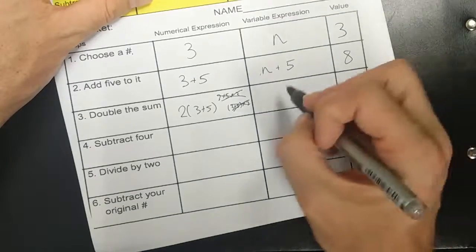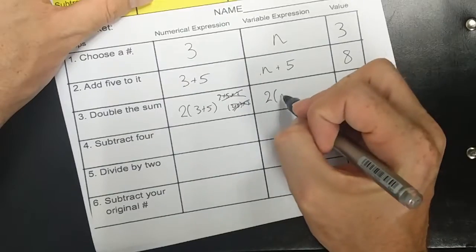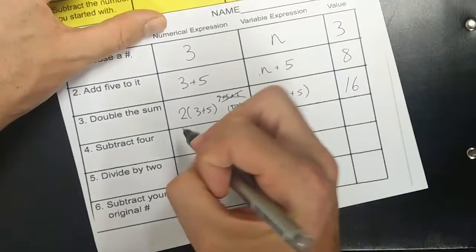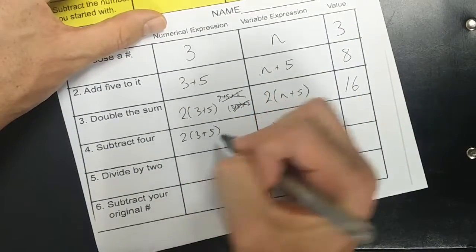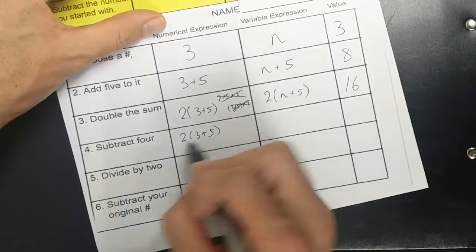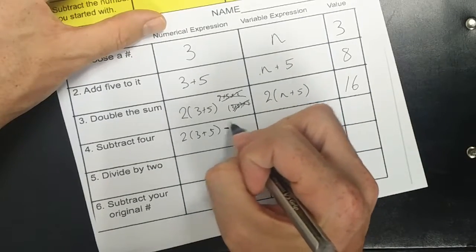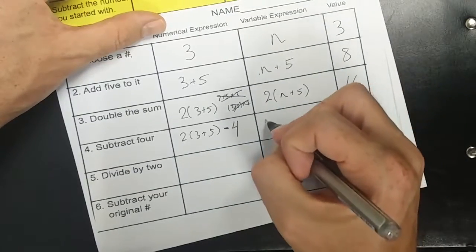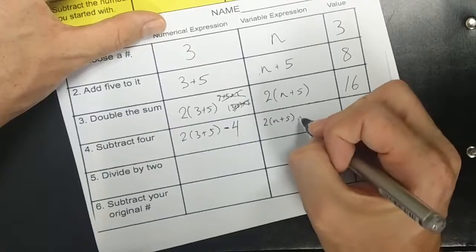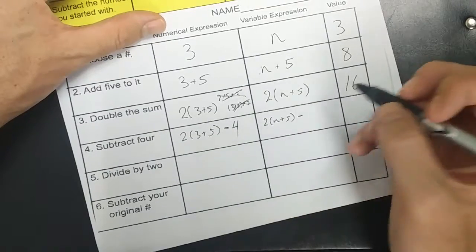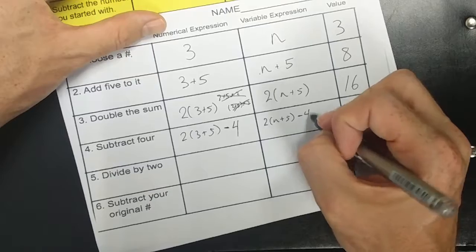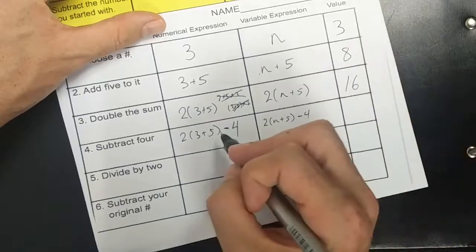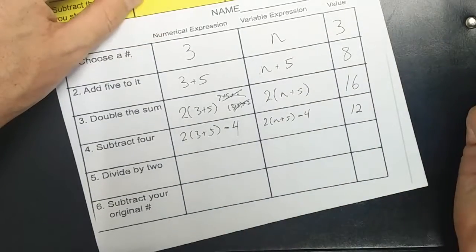To write this in the variable expression, I have 2 groups of n plus 5. There we go. I just double my n plus 5. Continuing on, I have 2 groups of 3 plus 5, so 2 groups of 8. And then, after I have this, I'm going to take away 4. That looks the same over here. I have 2 groups of n plus 5, and then remember that plus or minus is like the word and then, I'm going to take away 4. So 2 groups of 8 is 16, and then I take away 4, I have a total of 12.